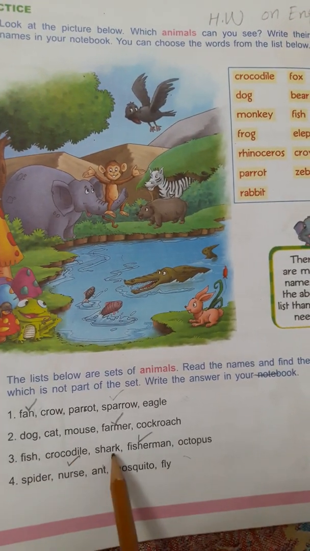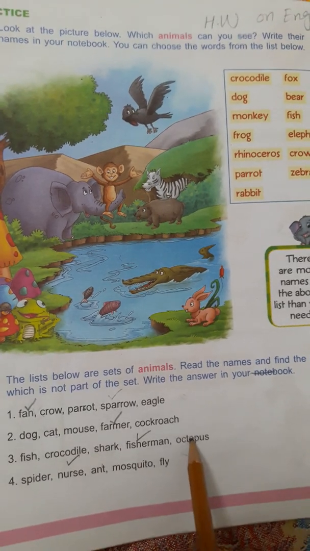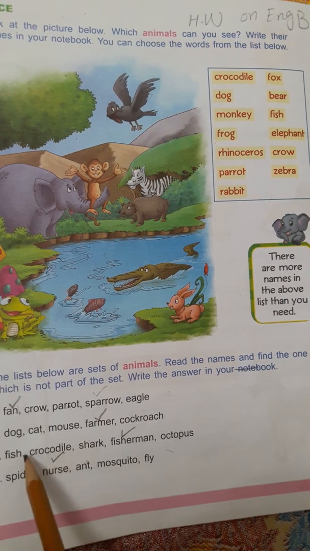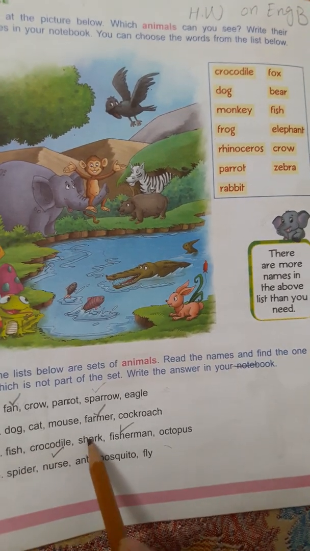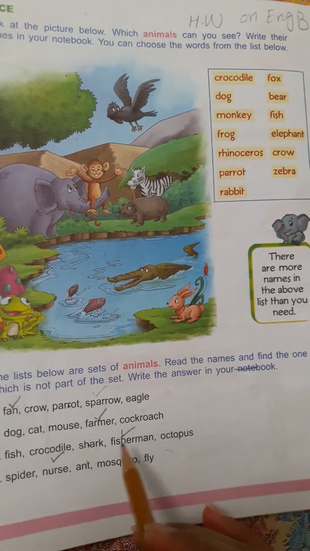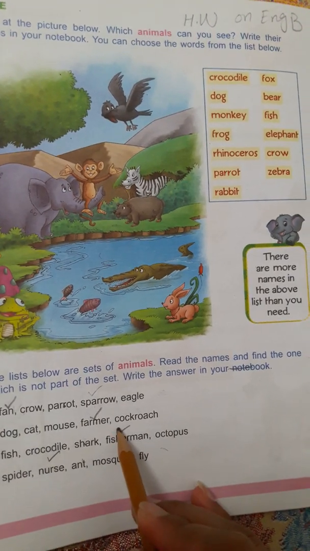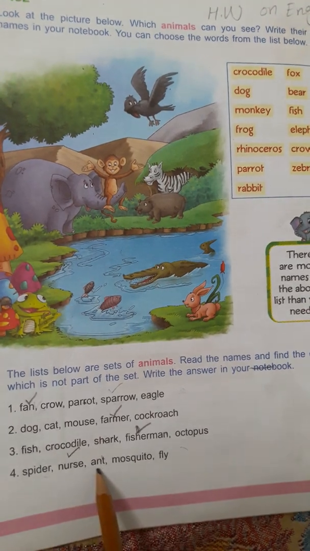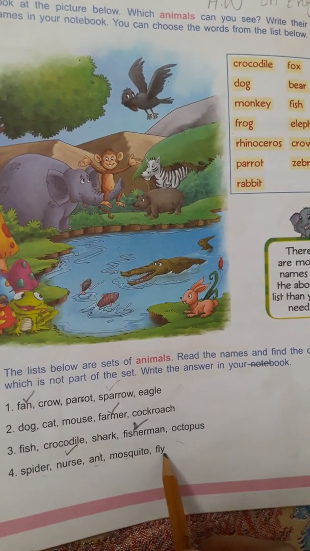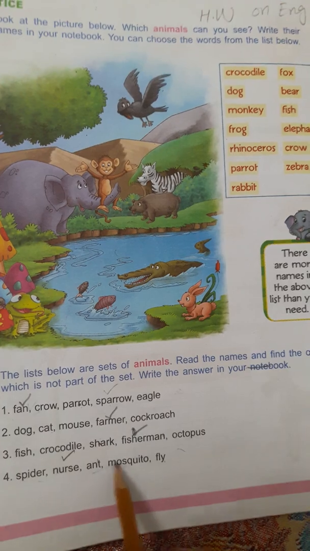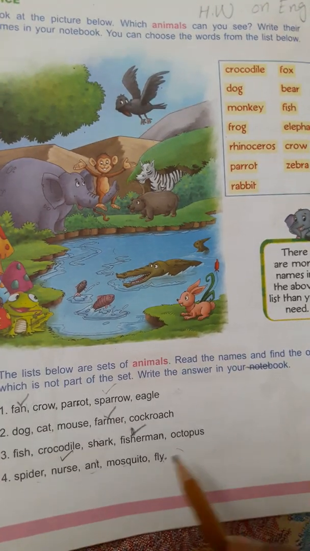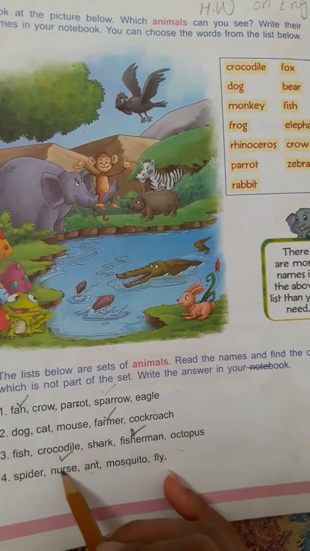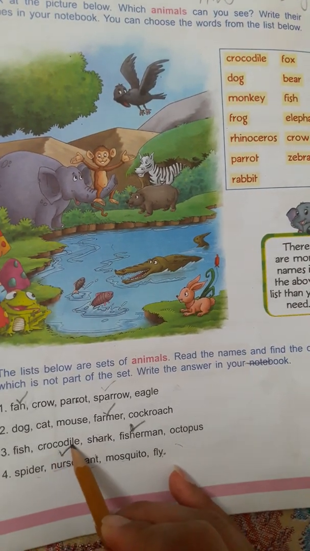Fish, crocodile, shark, octopus. These belong to the sea family. But fisherman is the odd one. Then put tick on it. Spider, ant, mosquito, fly. These belong to the insects family. But what is this? Nurse. Nurse is the odd one.